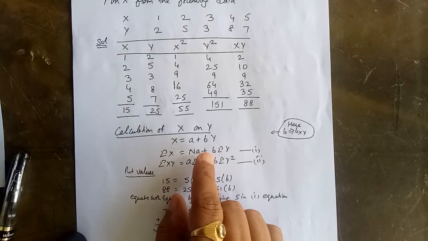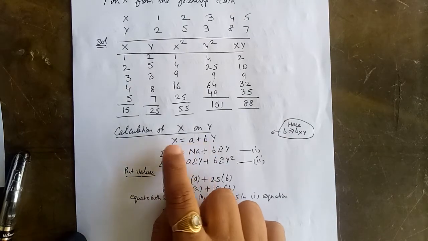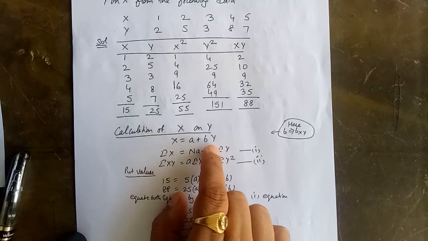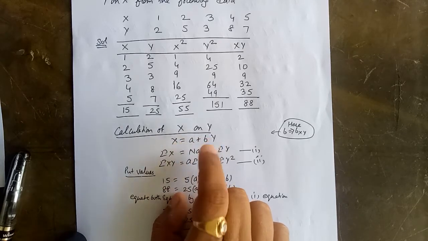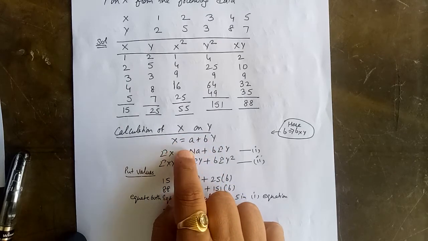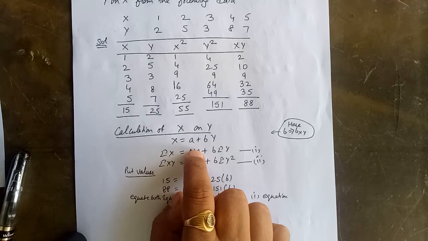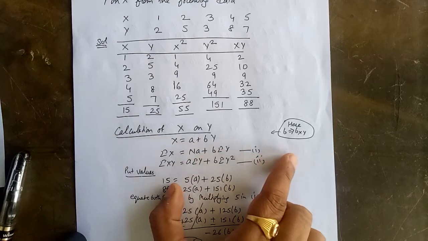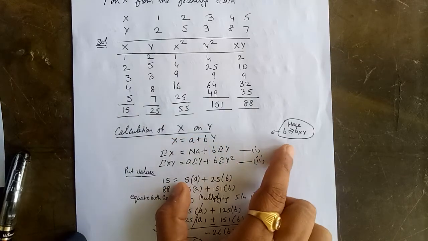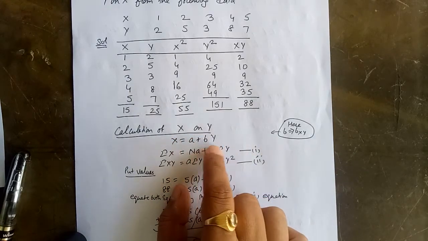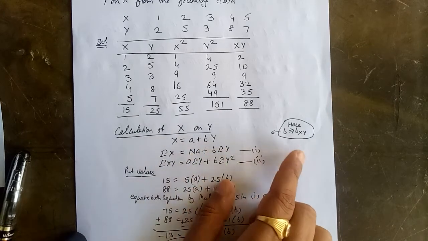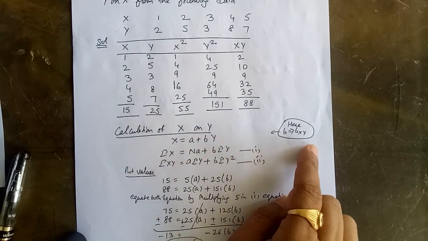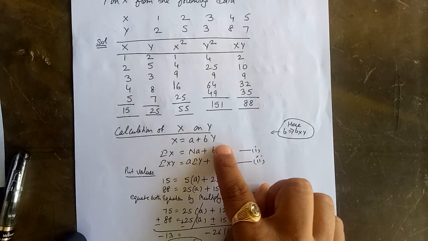Calculation of x on y. So x on y, x will be calculated on the basis of y. First we will discuss x on y. So x is equal to a plus b xy into y, because it is x on y, so b xy. The ratio of changes in x due to the changes in y will be b xy.